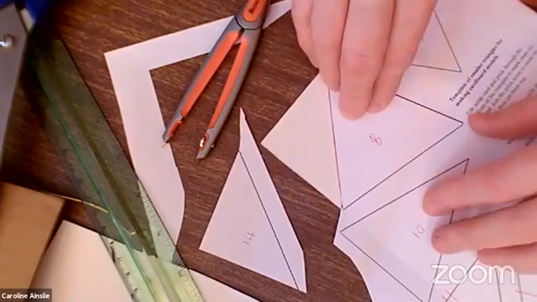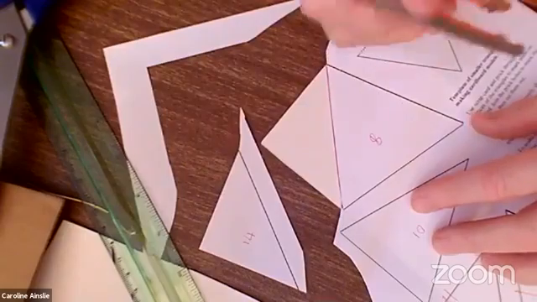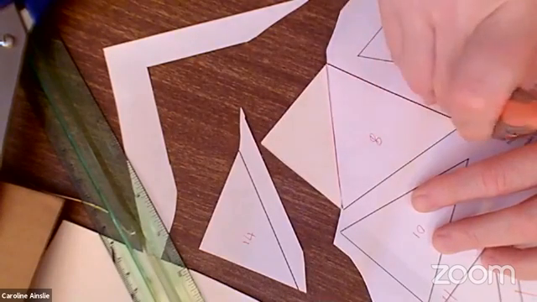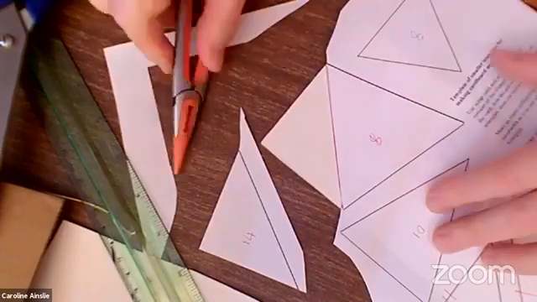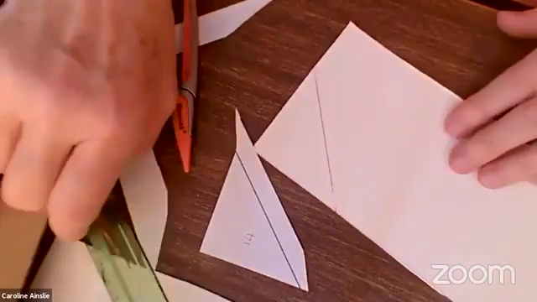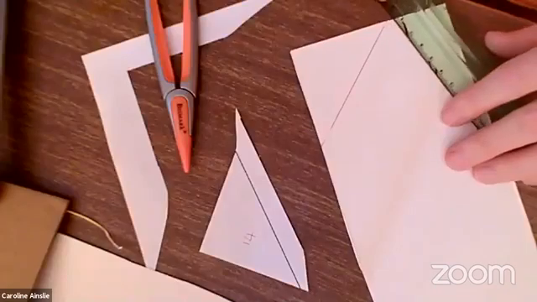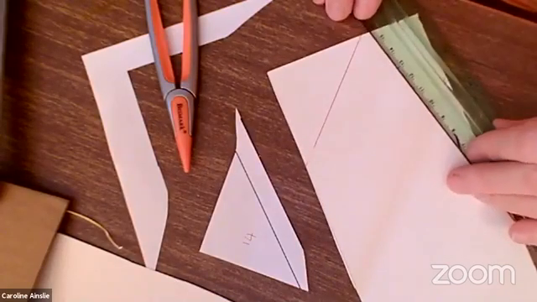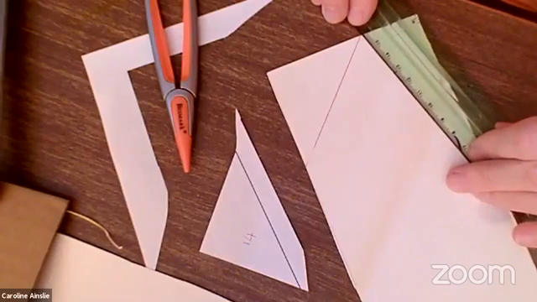Right, so that's there. And then all I need is one more dot here. I'll just use that to penetrate through, and then use my ruler to join those 2 dots.